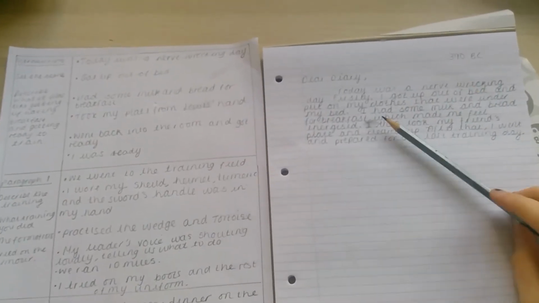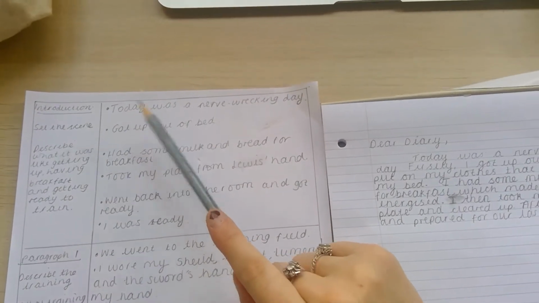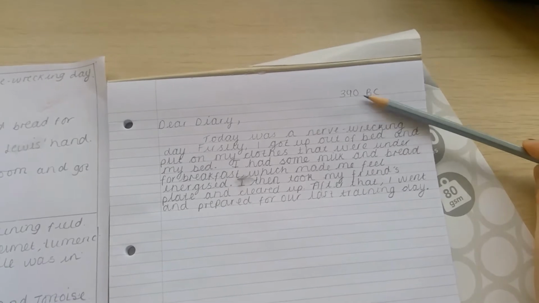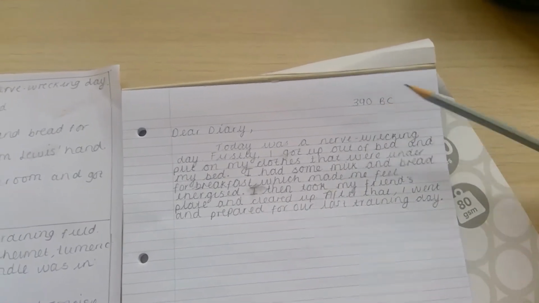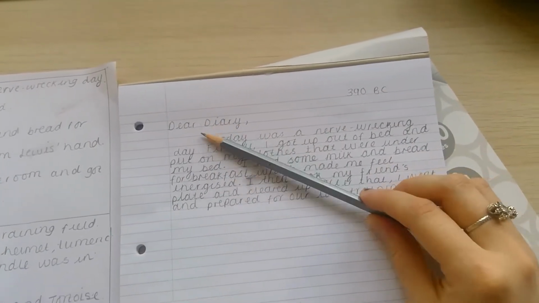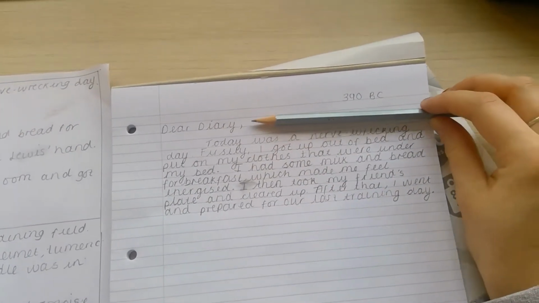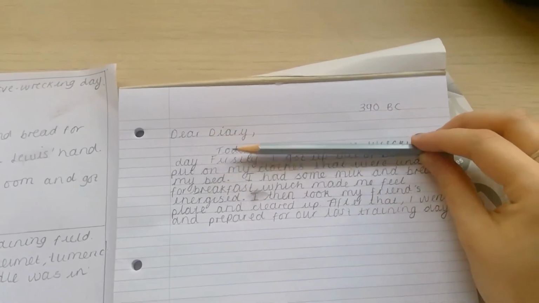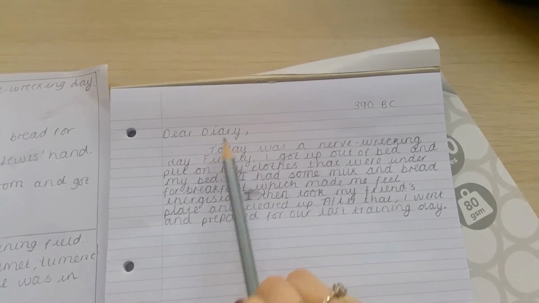Now I've done mine for you to show you. The first thing I wrote down was today was a nerve-wracking day. But before that, remember, we need to write our date on the top right corner, which we are going to use 390 BC because that's when the Romans were in battle. Then remember, we need to start with Dear Diary, followed by a comma. We do not carry on writing on this line. We have to leave a whole line and then write on the next line with an indent, just like this. So you can copy the layout of my work.